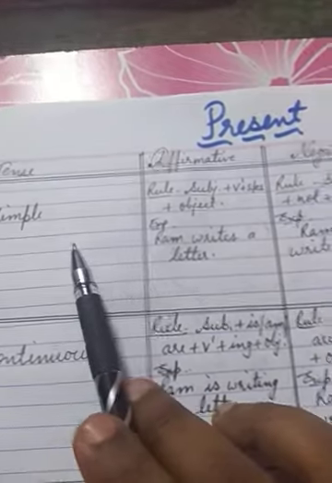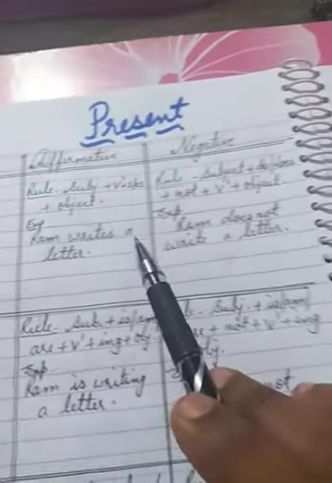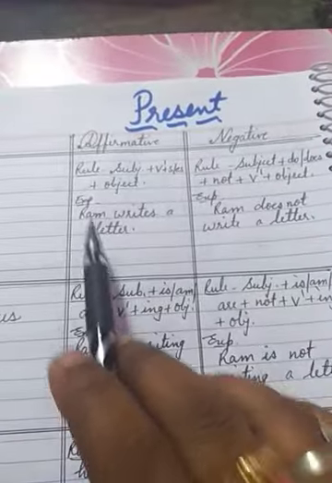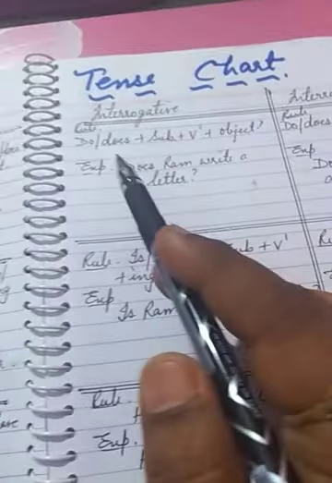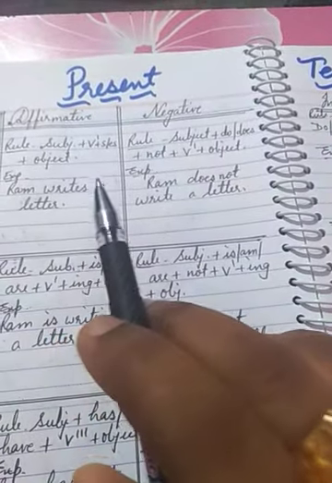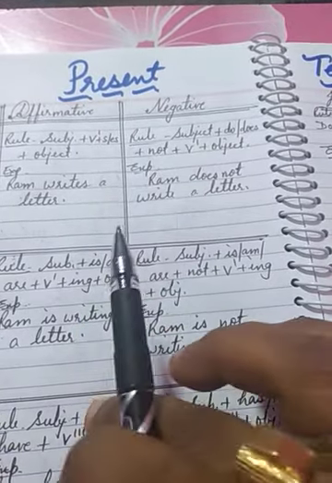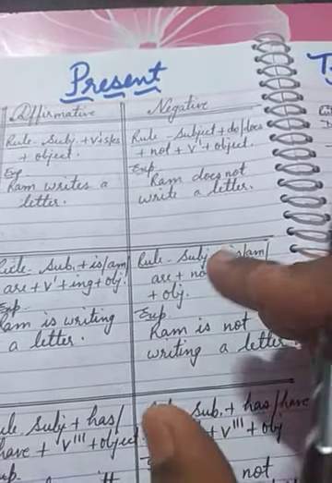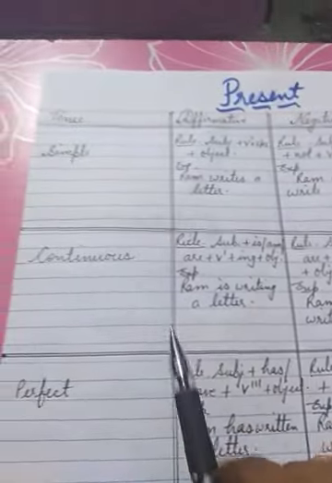So in this way we have changed present simple tense into affirmative, negative, interrogative and interrogative negative, and I have given the rules for each, and also I have taken the same example. Now in this we know how you write the same sentence in all the parts. Now next one is present continuous tense.